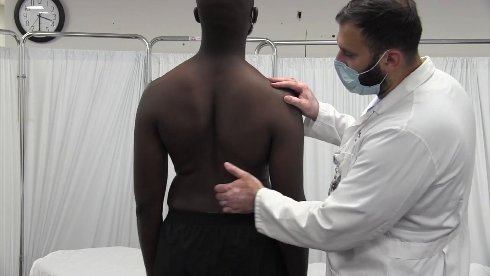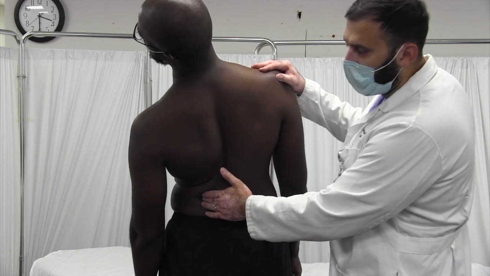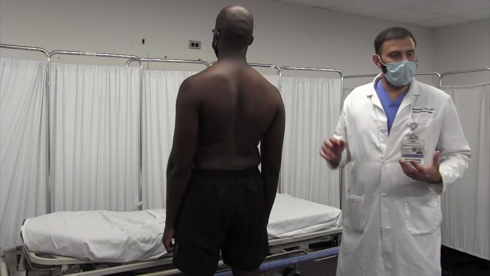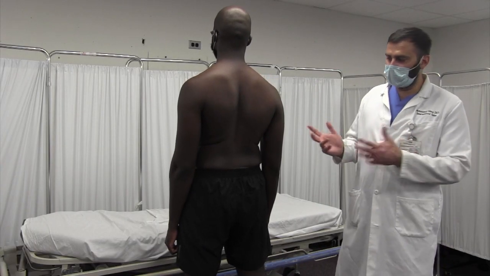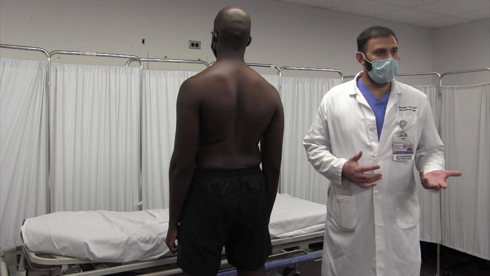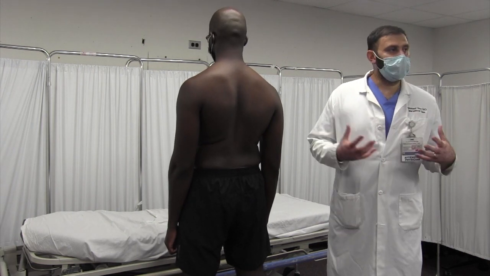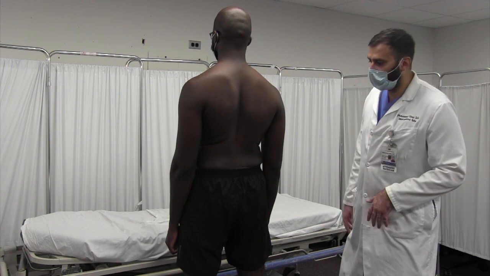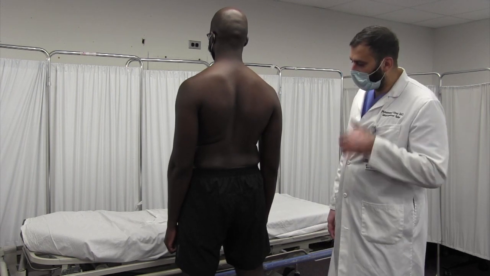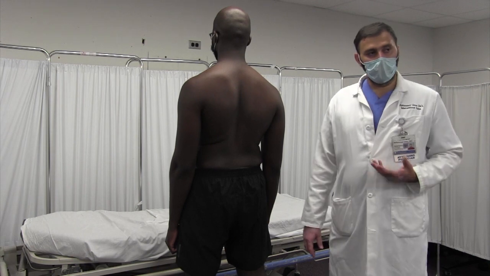And if they have any sort of positive sign or any sort of pain with this extension, it can be indicative of a facet arthropathy, which would be typically associated with axial localized low back pain. Okay? And since the patient's still standing here, I'll also examine the sacroiliac joint.